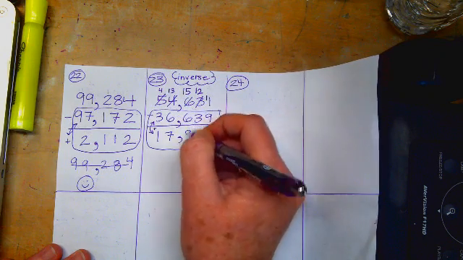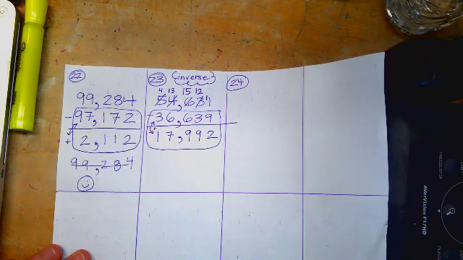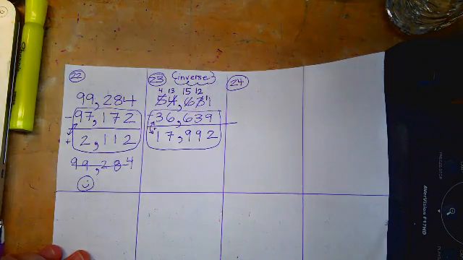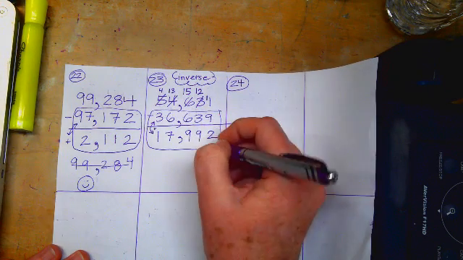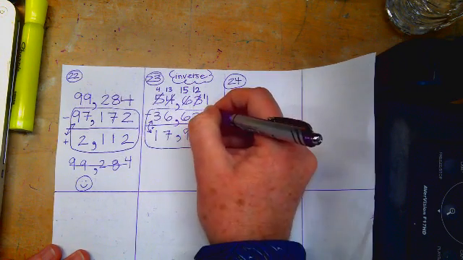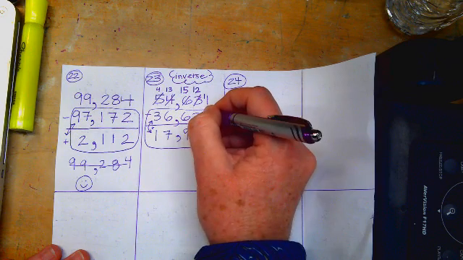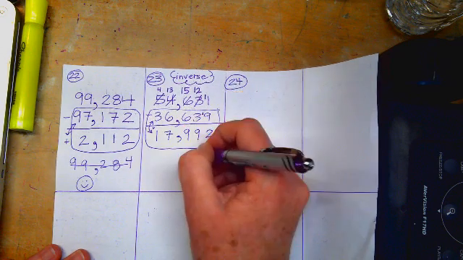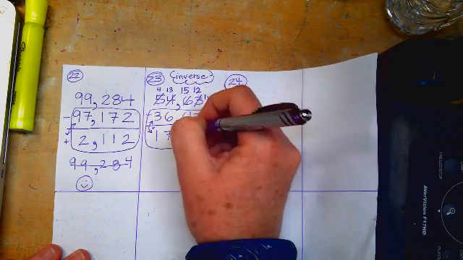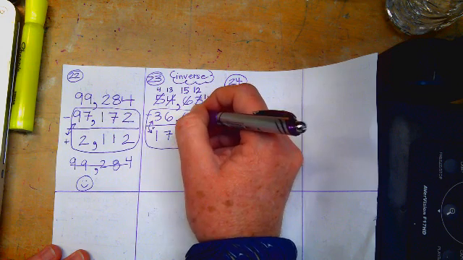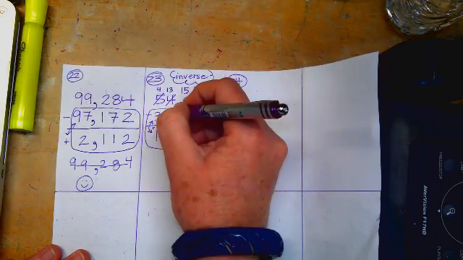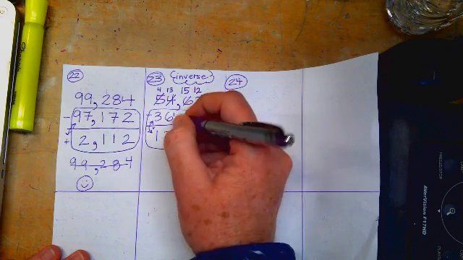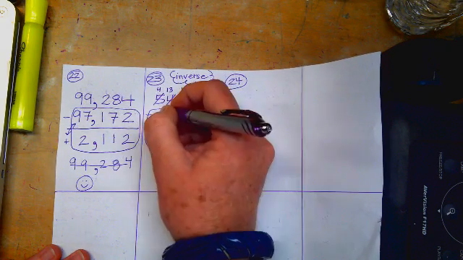Now, I'm going to take these two numbers and add them together. Remember, it's an inverse operation. That's a good word for you to know. So I'm going to add these two guys together, and I'm probably going to have to do some regrouping. If you do regrouping in the subtraction, you're probably going to have to do regrouping when you check it.